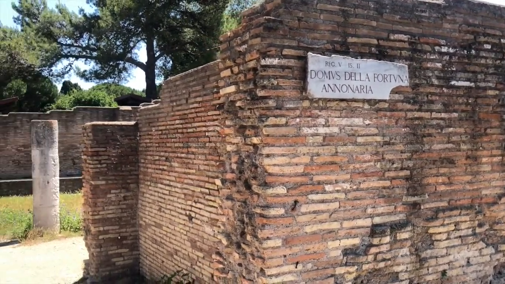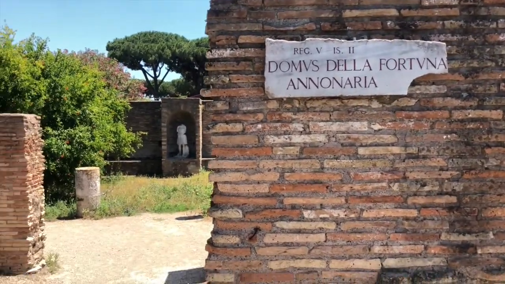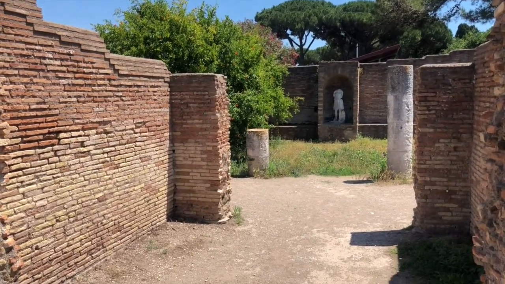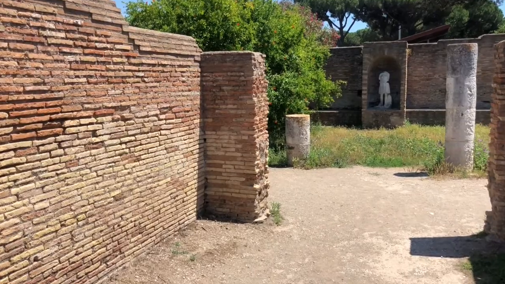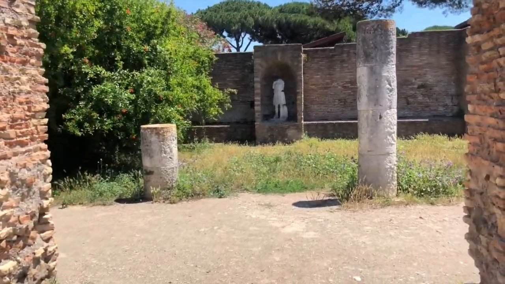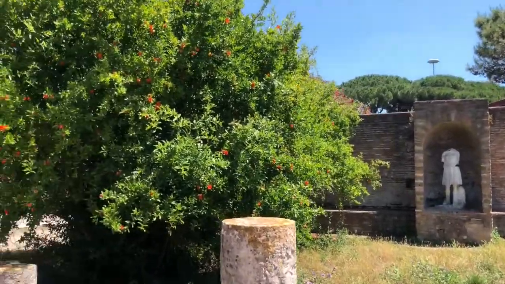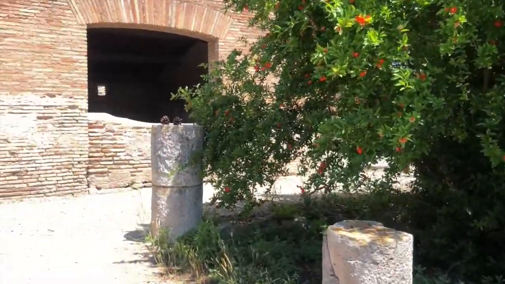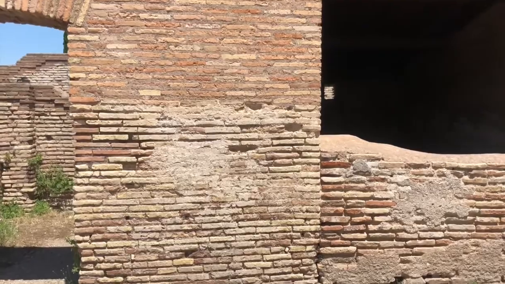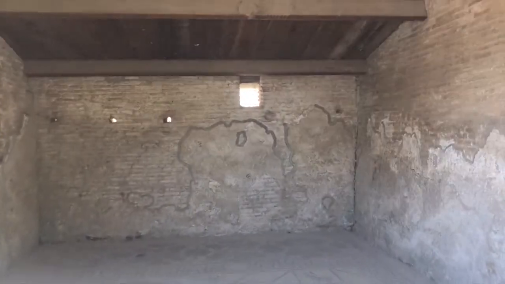This was a wealthy home. Domus means home, and we're going to see a couple of things inside that I would like to show you, because in this home we have found something that we don't find in many homes, even though we know that they used to have it. Now I'm going to show you in a while.